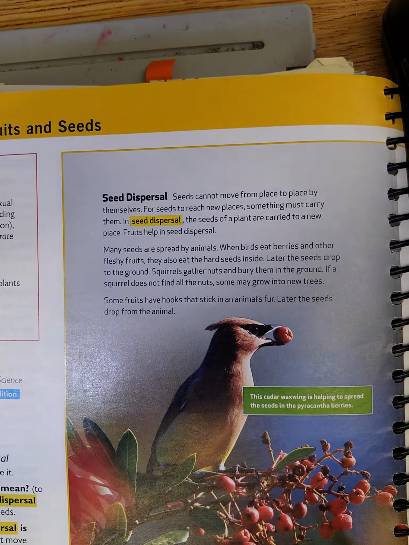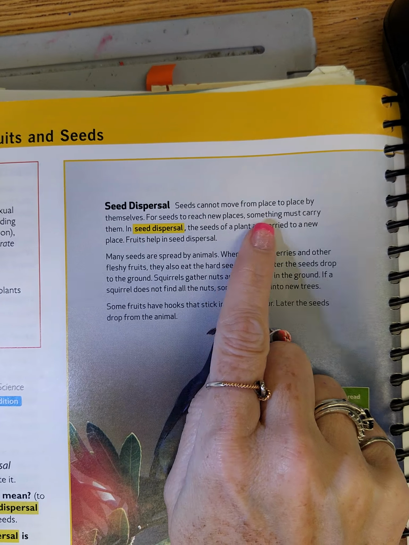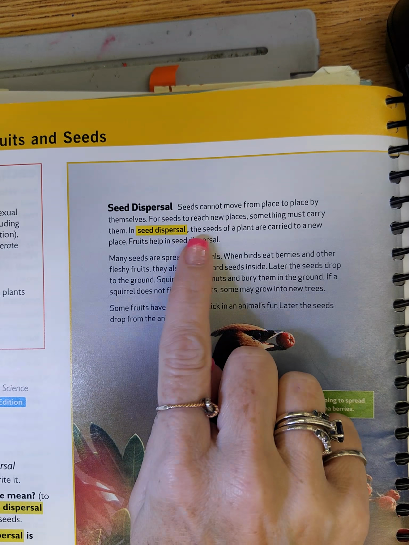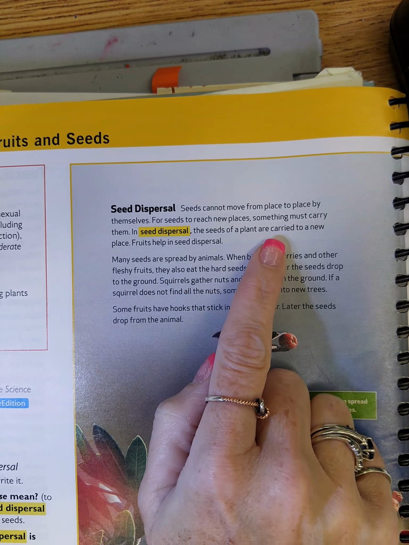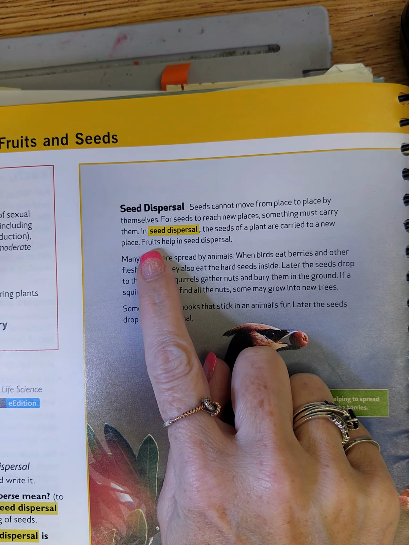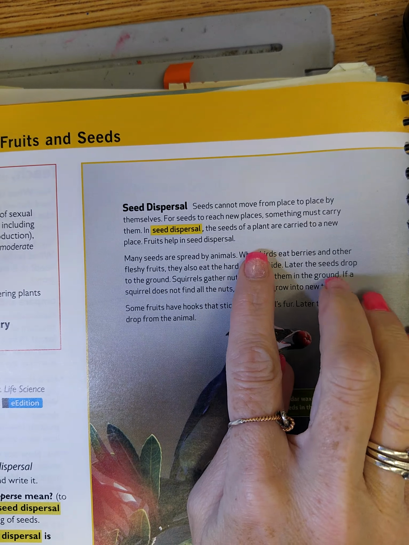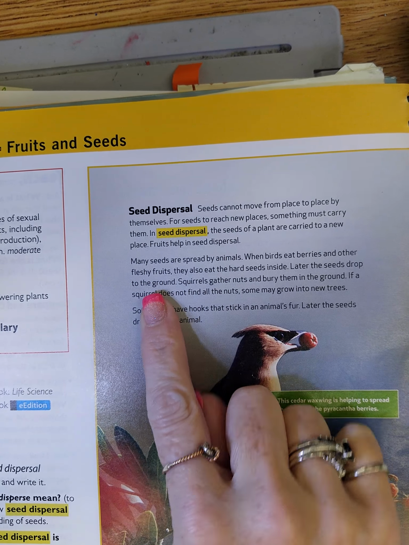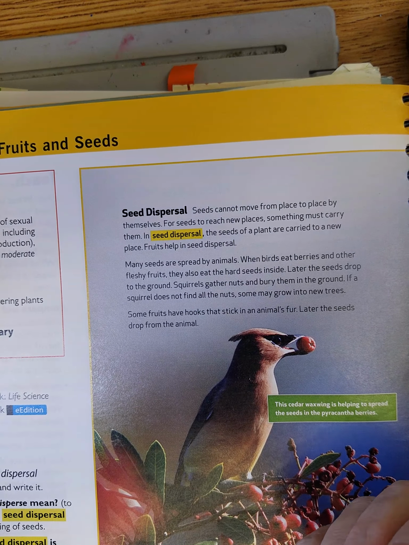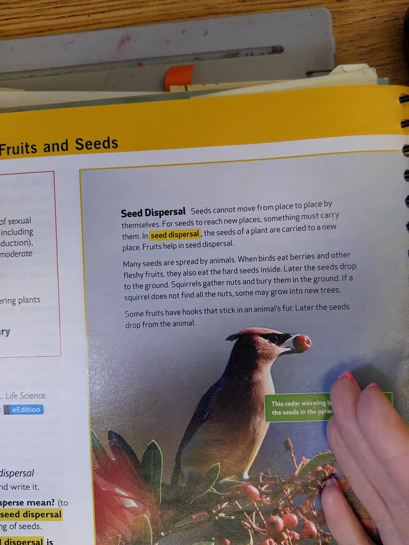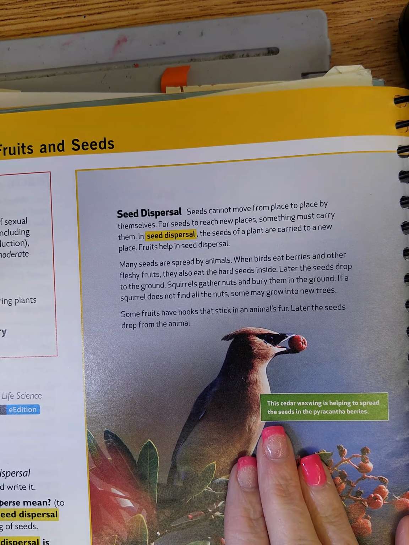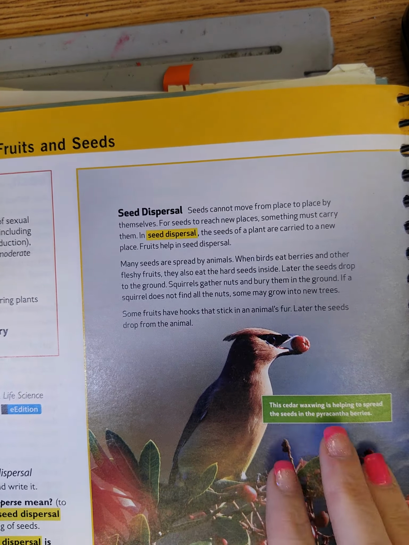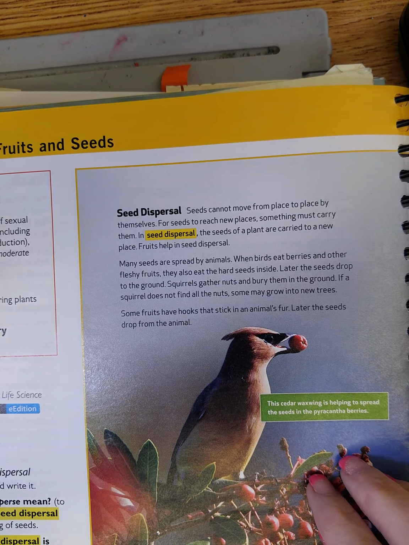So we have seed dispersal. Seeds cannot move from place to place by themselves. For seeds to reach new places, something must carry them. In seed dispersal, the seeds of a plant are carried away to a new place. So, seed dispersal can happen with animals. For example, seeds can attach to an animal's fur and drop off in one location. Seed dispersal can happen through wind.